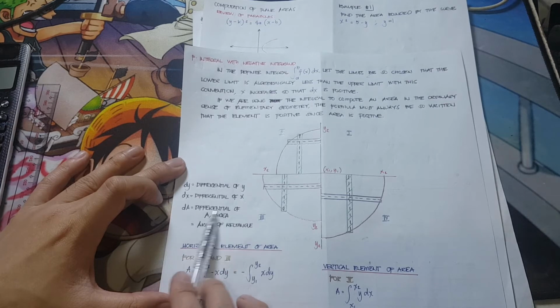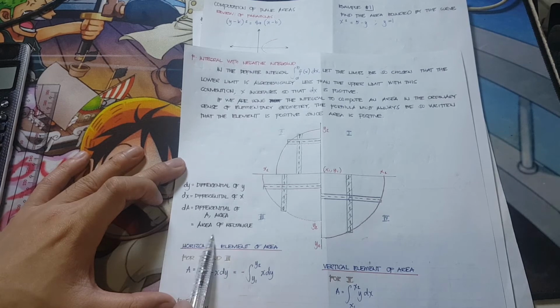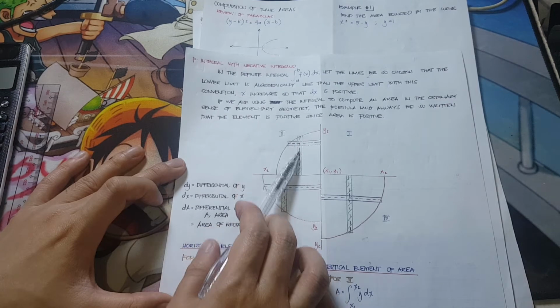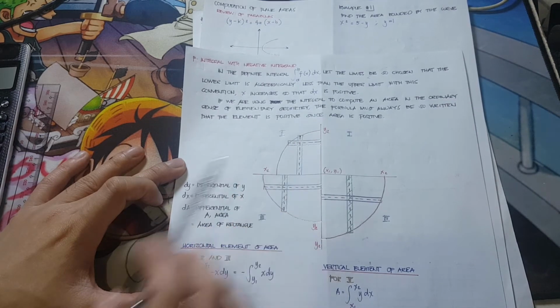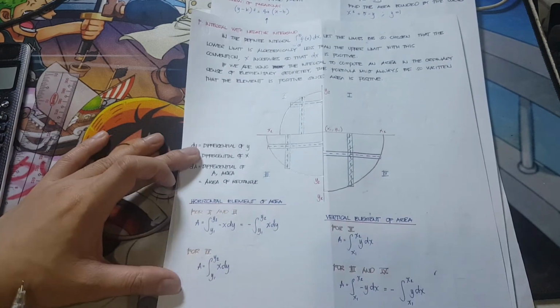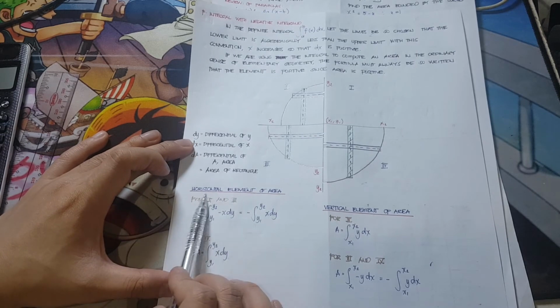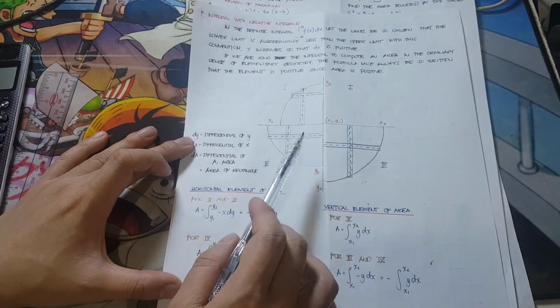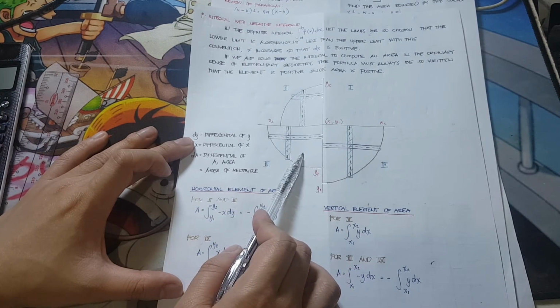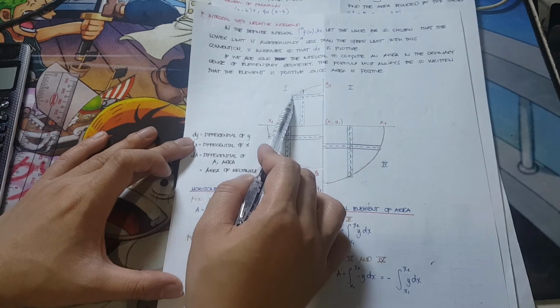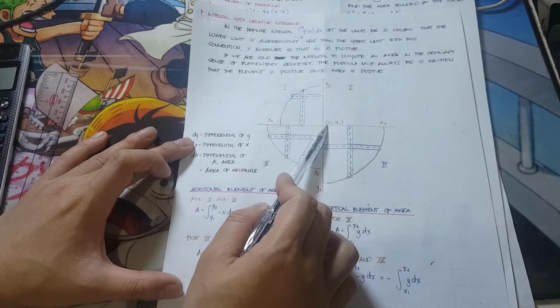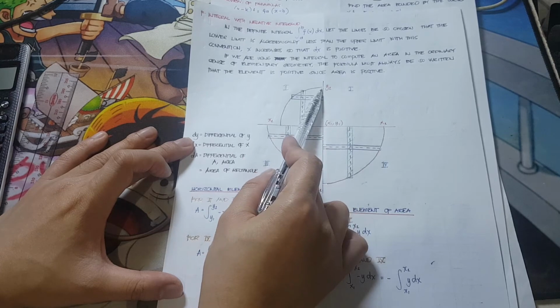And what area am I considering? It is the area of the strip, or the area of the rectangle. It is oriented either vertically or horizontally. Okay, so for a horizontal element of area, this is for quadrant number 2 and number 3, it is x dy, and our limit would be from y1 to y2.